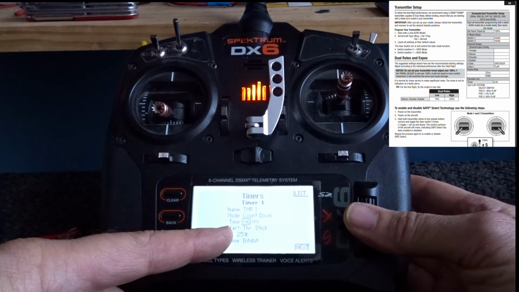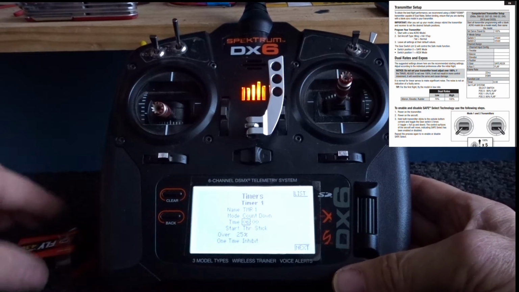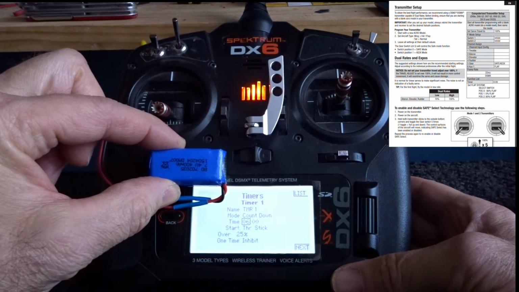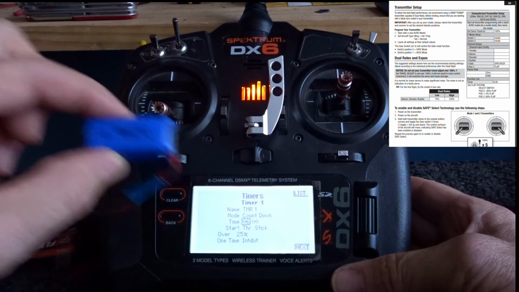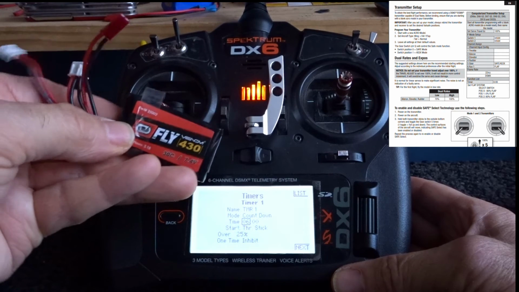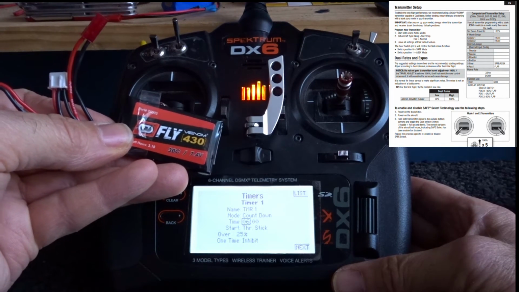This all depends on your battery you're using. If you're using a 280 mAh, you're going to want 6 minutes. But if you're using a Venom FlySky 430, you want to make that 10 minutes.